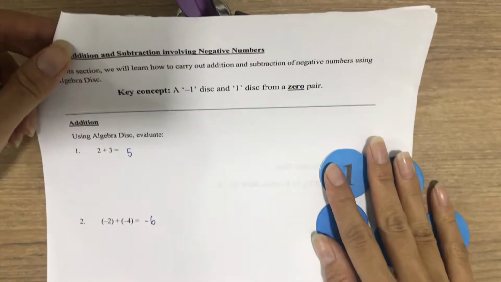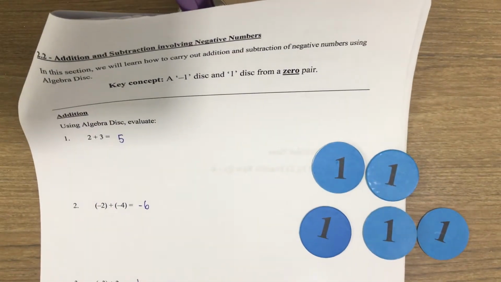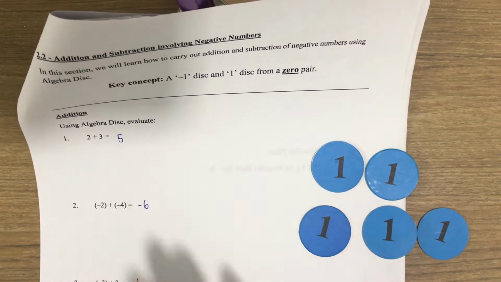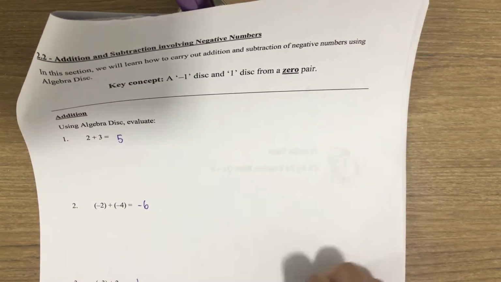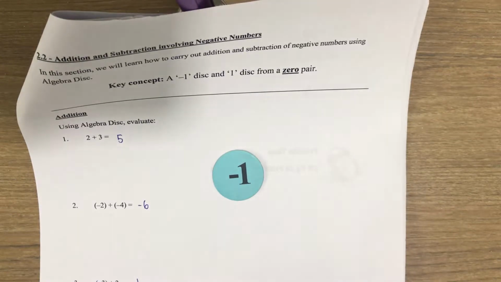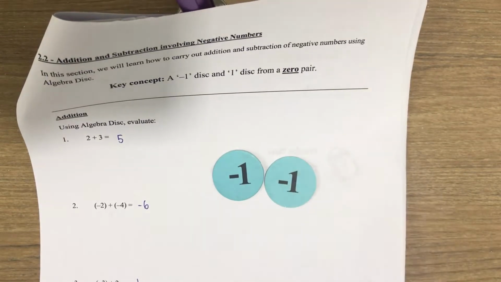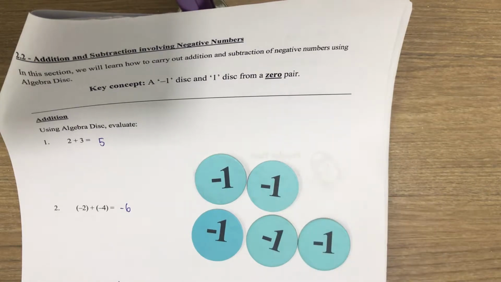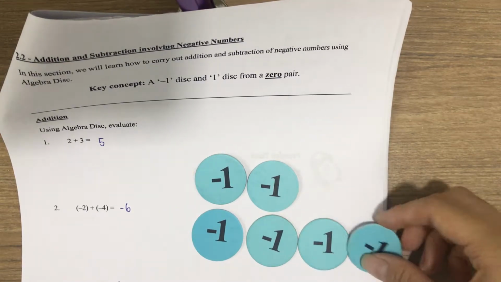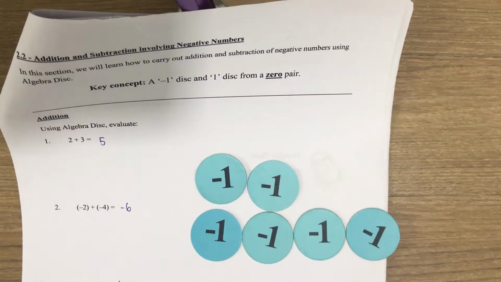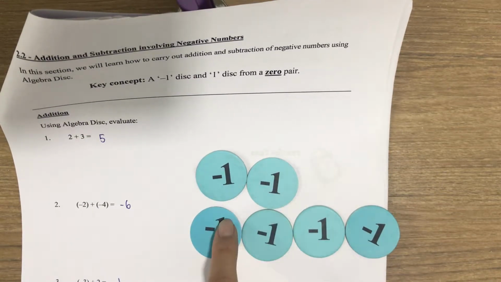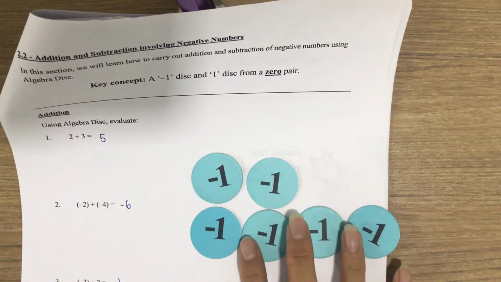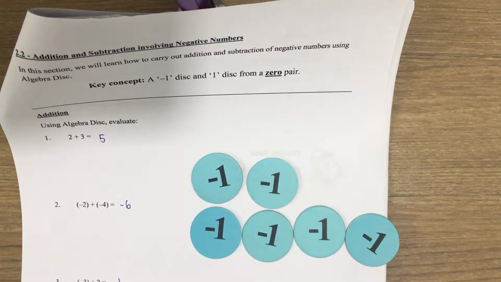Okay, let's look at the next example. I want to find out negative 2 plus negative 4. Now I put the answer here, but if you were to use the algebra disk, you will put negative 2 in a row, followed by negative 4 in the second row. And if I were to do the counting, it will be negative 1, negative 2, negative 3, negative 4, negative 5, negative 6. That's why negative 2 plus negative 4 will give me negative 6.